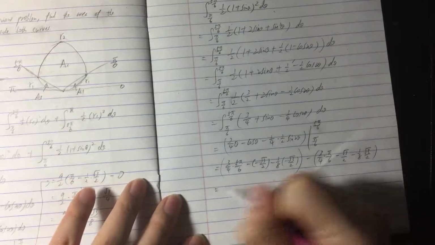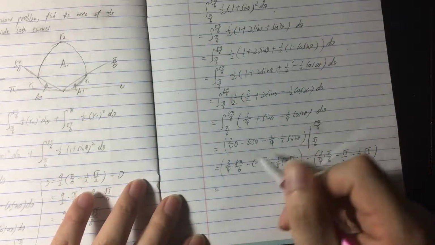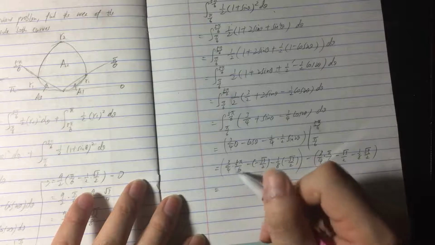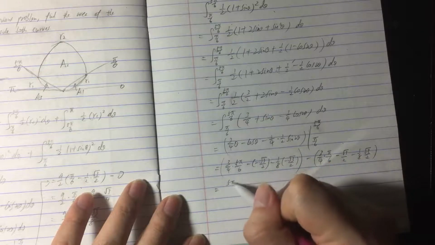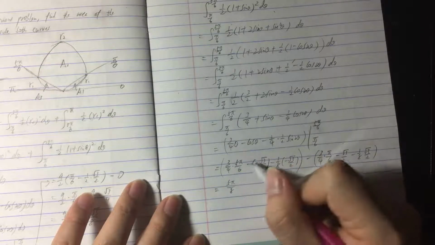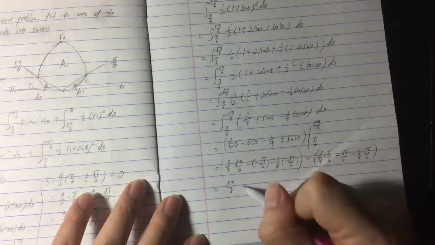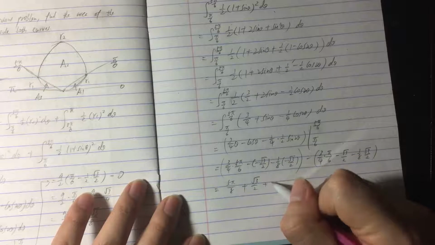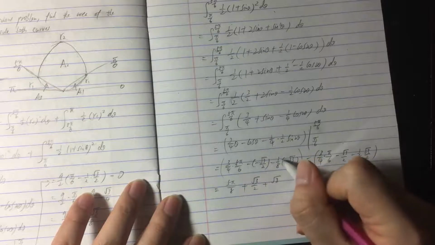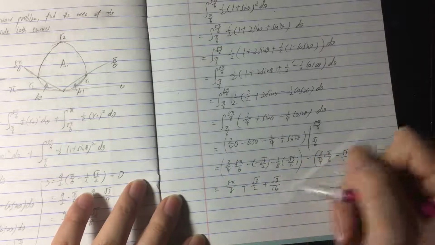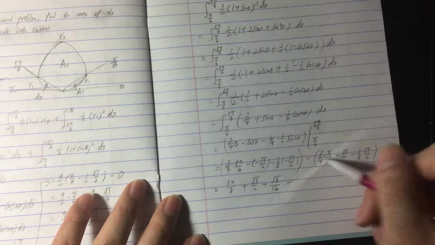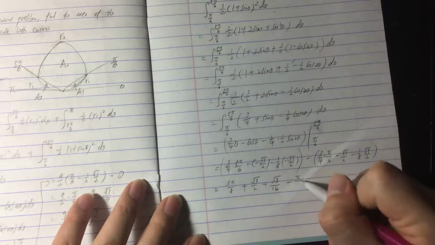Then multiply out. Here I have 3 and 6 can be reduced as 1 and 2. So I get 5 pi over 8. Double negative is positive. Radical 3 over 2 plus radical 3 over 16, minus 3 and 6 can be reduced as 1 and 2. So I get pi over 8 here.